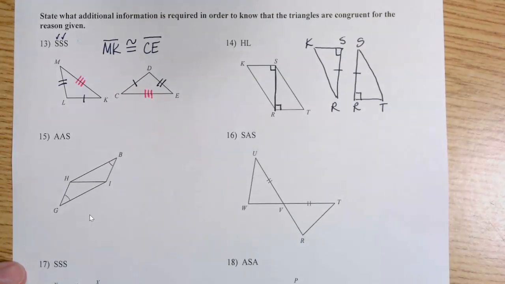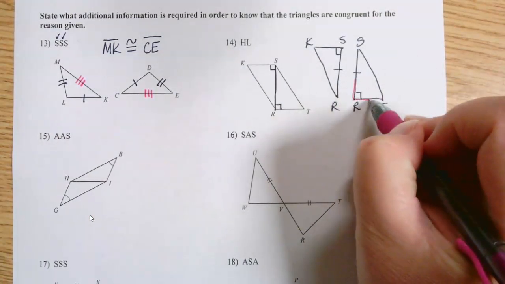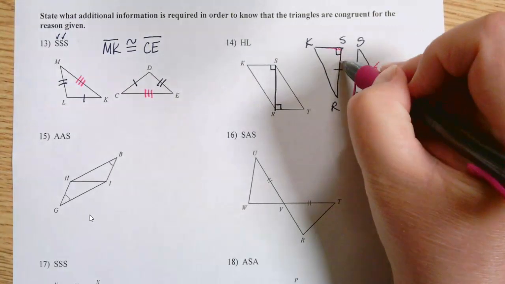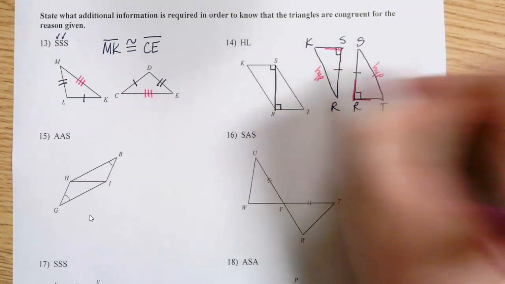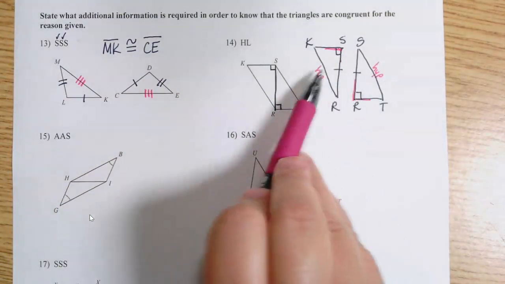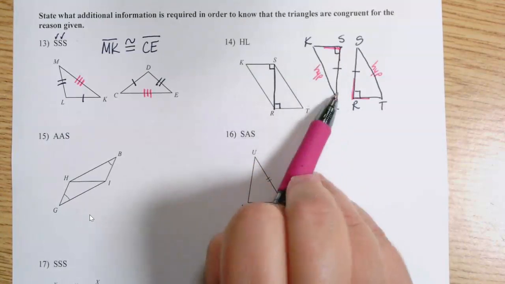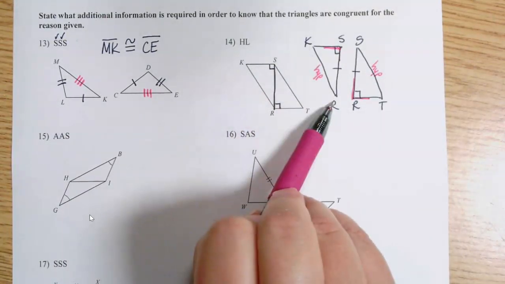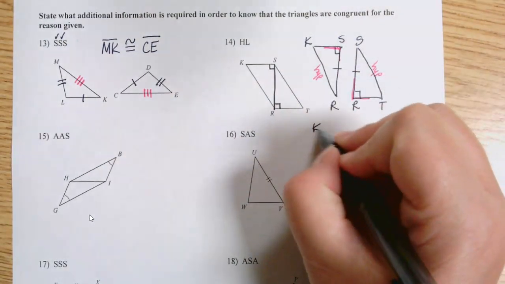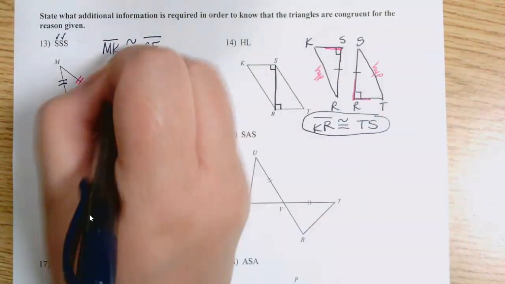Now remember, we said when we look at a right triangle, the first thing we want to think about is where's the hypotenuse? The two sides that meet at the right angle are not the hypotenuse. So here is the hypotenuse. Okay. So if I want it to be HL, I have to know that the hypotenuses are congruent, and I don't know that right now. I do have legs that are congruent. SR is a pair of legs, basically. But I need to know that KR is congruent to TS. So that's what I would answer. I need KR to be congruent to TS for these to be congruent by hypotenuse leg.